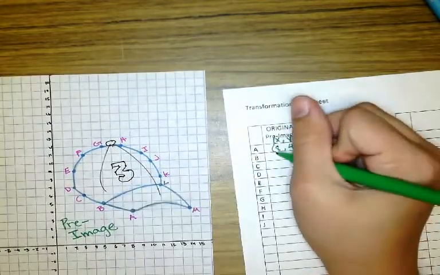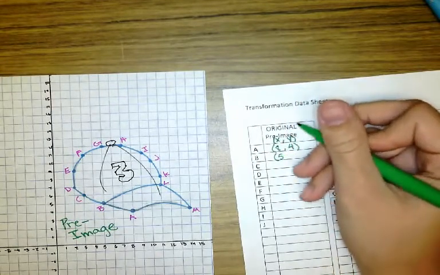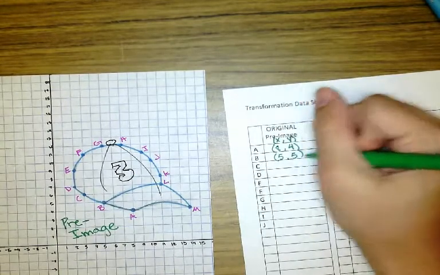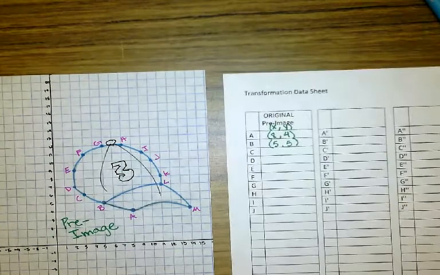B is at 5, 5. And then so on. So I'm going to go ahead and pause my video, and I'm going to go ahead and label my points, so you go ahead and label your points when you get to that step.